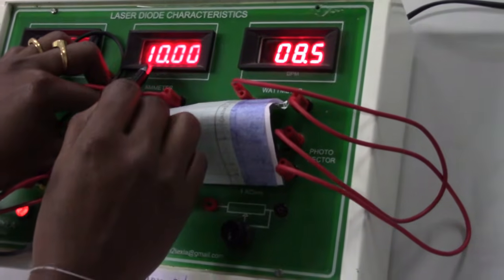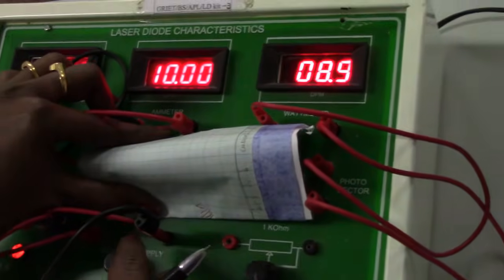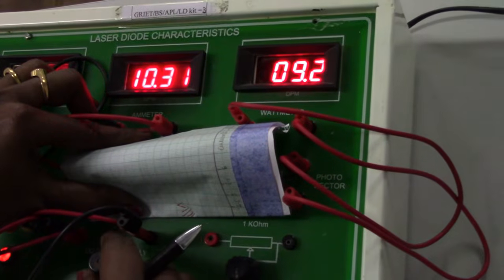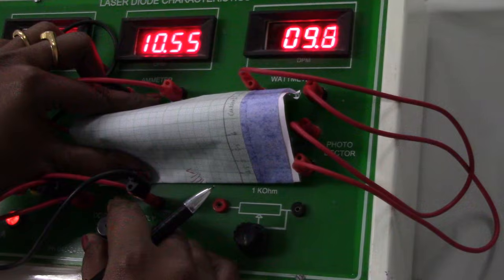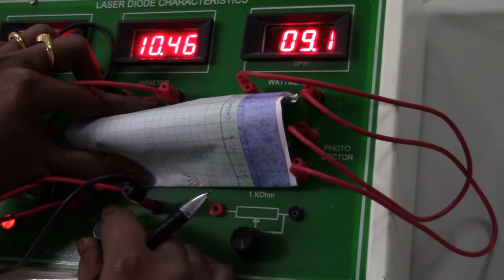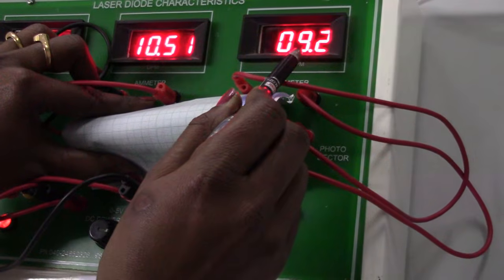Yes, I got 10 milliamperes in the ammeter. The power is here 8.6, sorry, 8.6 it is showing. Now go for 10.5. So for 10.5 milliamperes, you got 9.2 milliwatts.